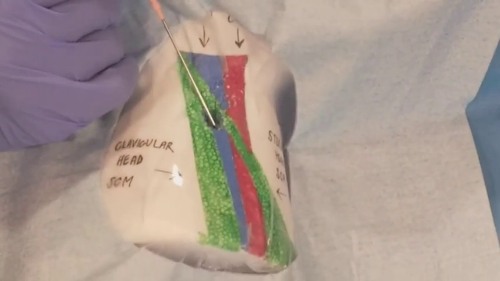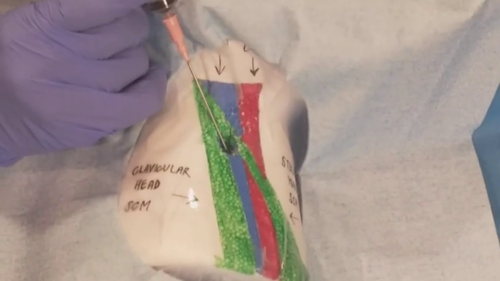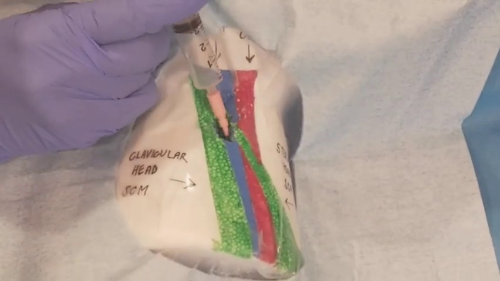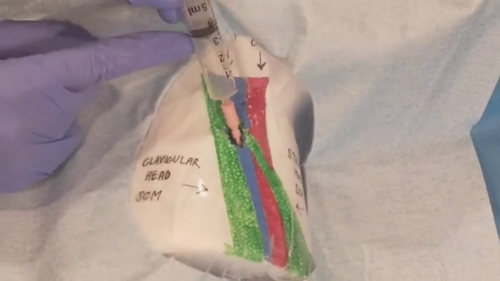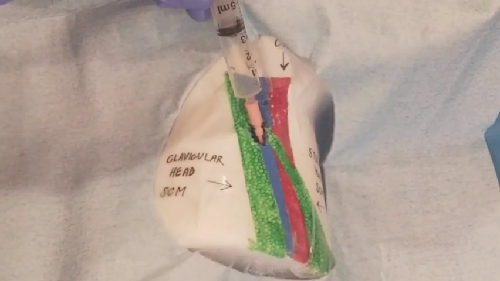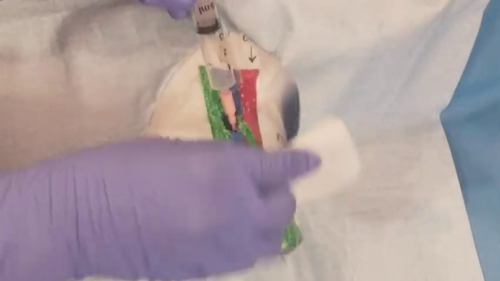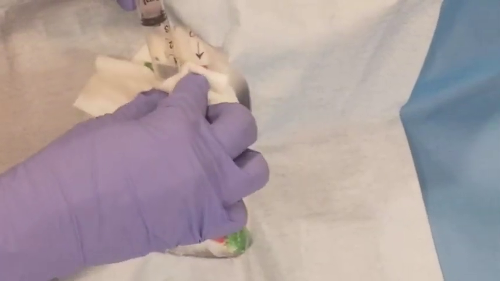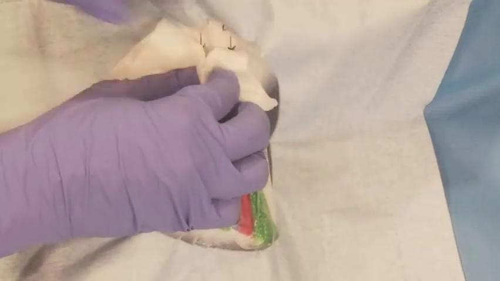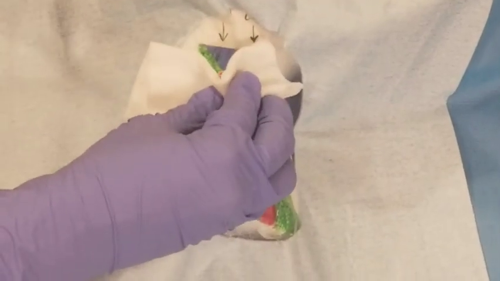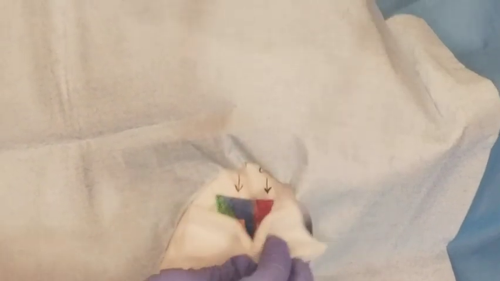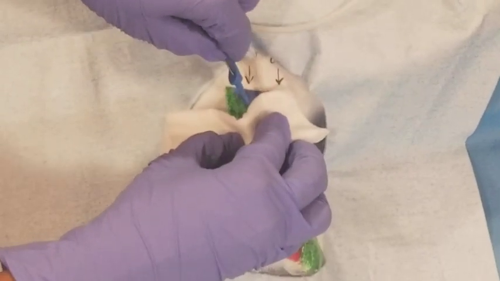So at this point, we've identified our vein and we are aspirating as we go into the vein. Okay, we're going to pretend like we have continuous flashback. What I want to do is just take a piece of gauze and hold it over the hub of the needle to prevent any kind of air embolism while we remove the syringe. Now we're going to introduce our J-wire tip into the needle hub.